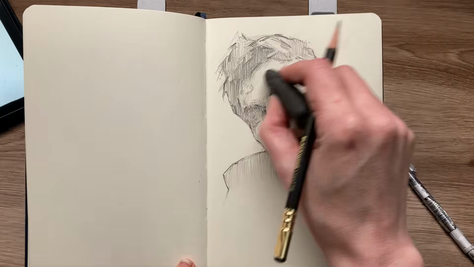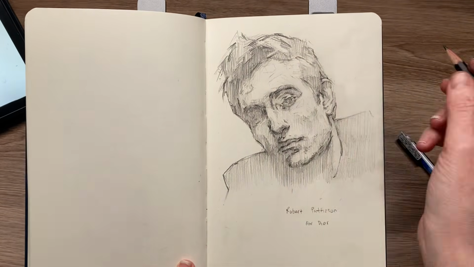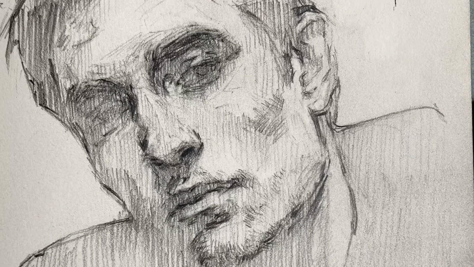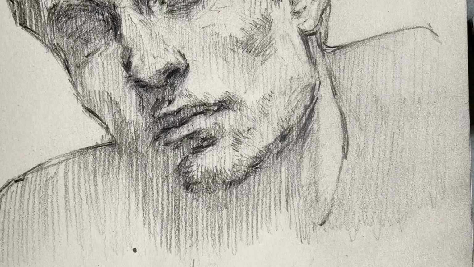So at this stage the drawing is pretty much finished. I did go back and add a few tweaks the next day, so I'll just share that picture with you now so you can have a look. But I think this gives a really cool effect.